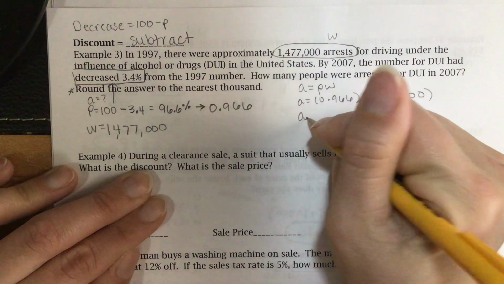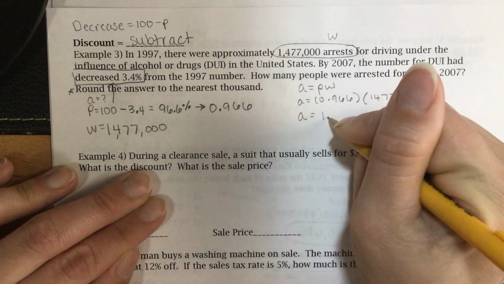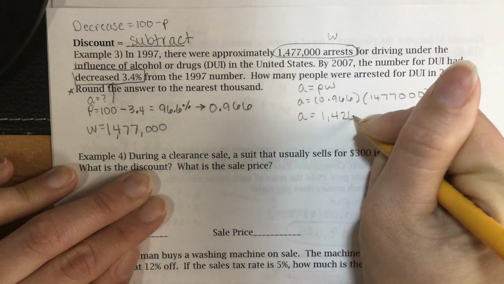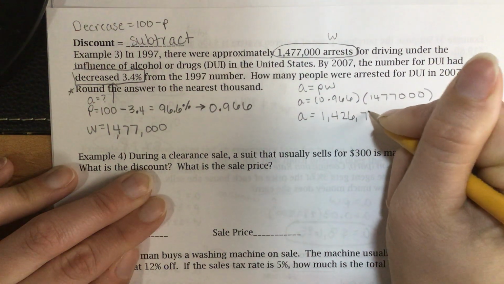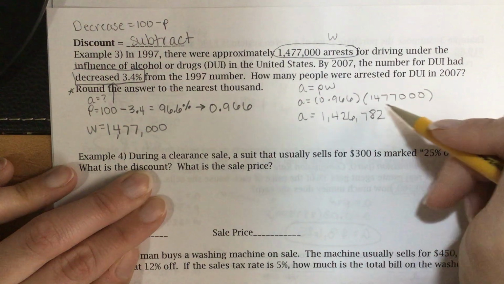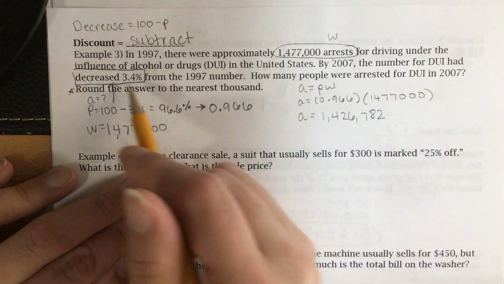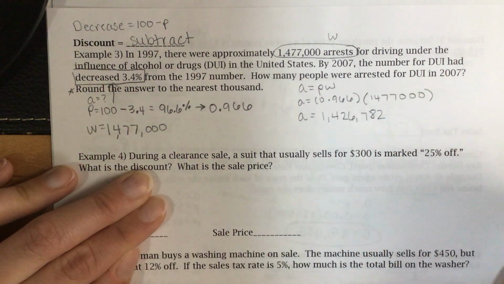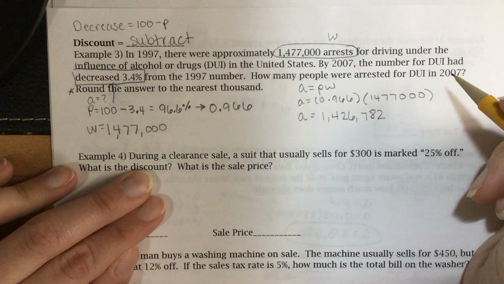When I multiply them, I get 1,426,782. Ask yourself, is this number smaller than the number where I started because it went down? If you said yes, you did your math correctly.